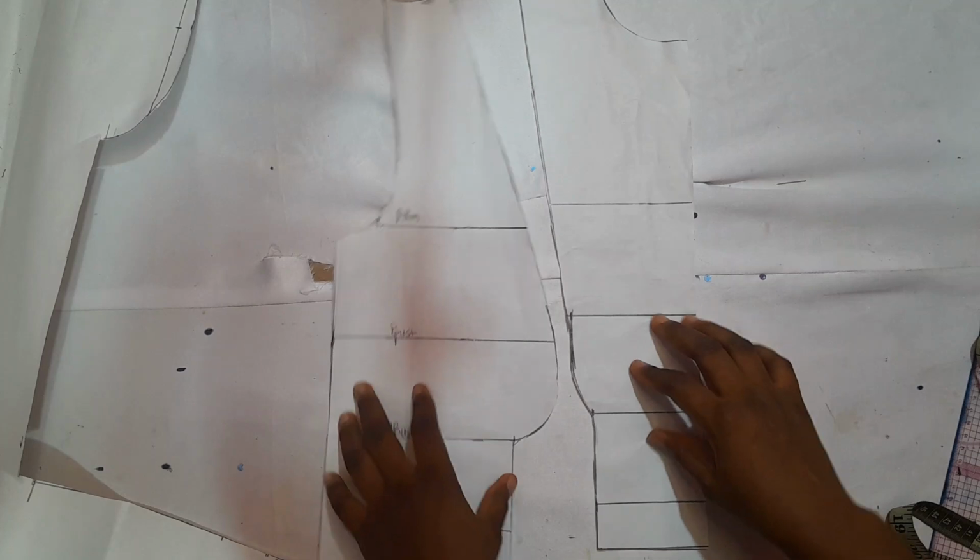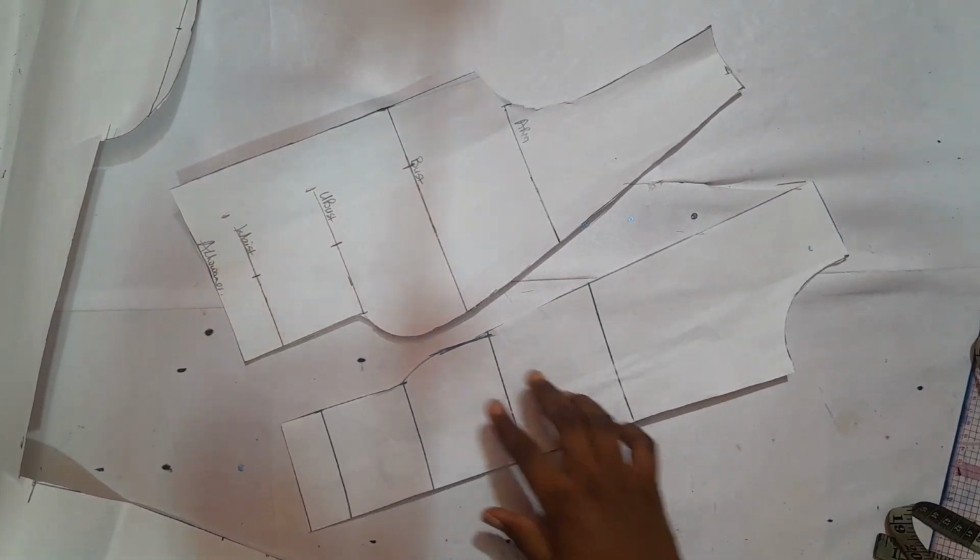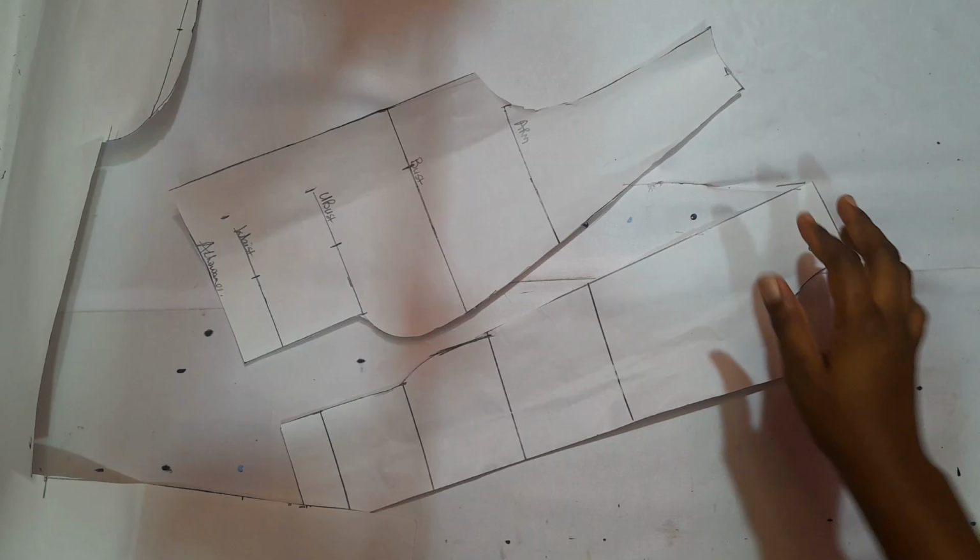Now this is what I have for the front part of my shoulder dart. Okay, so let me go ahead and cut the back part.